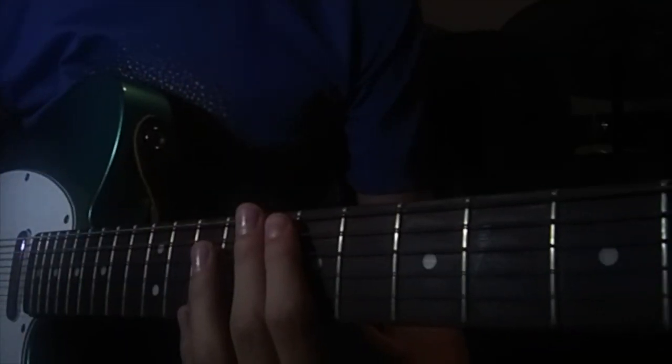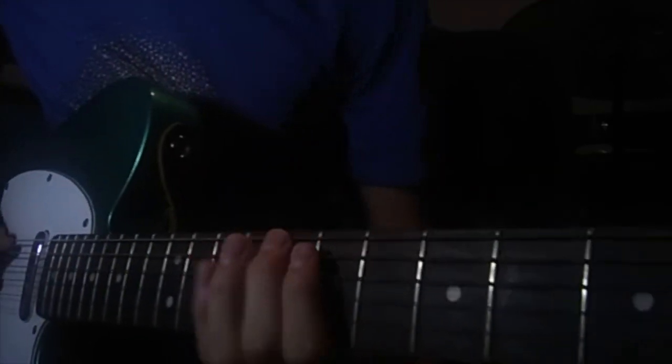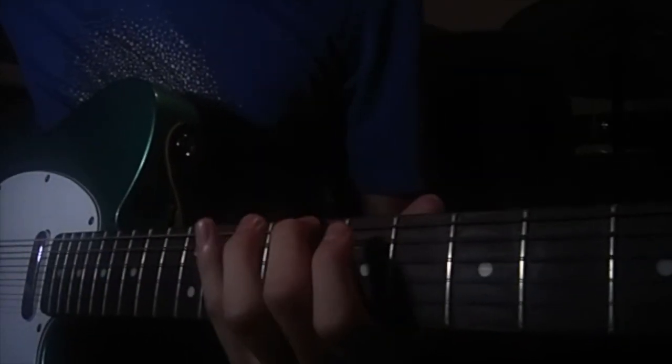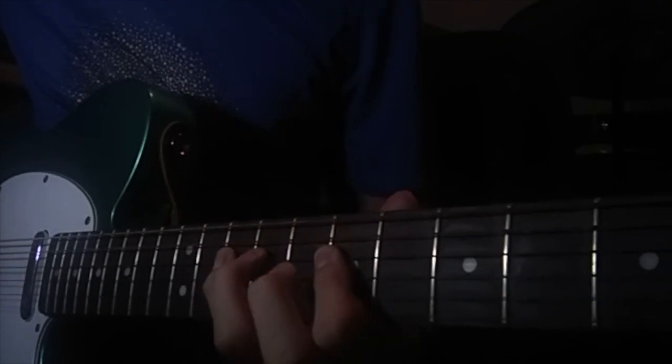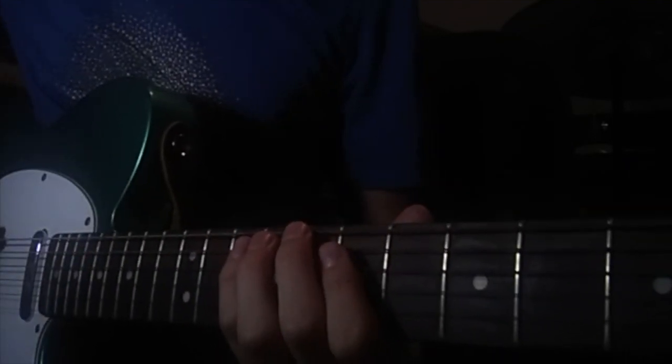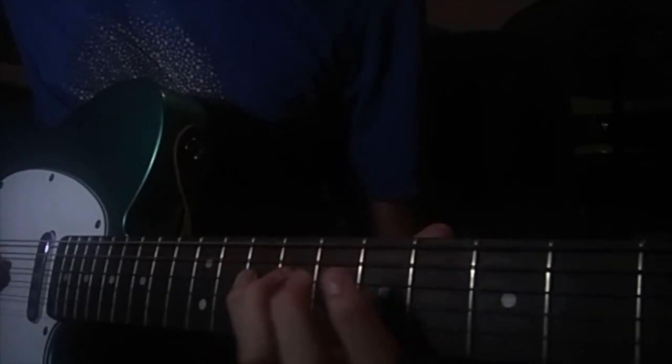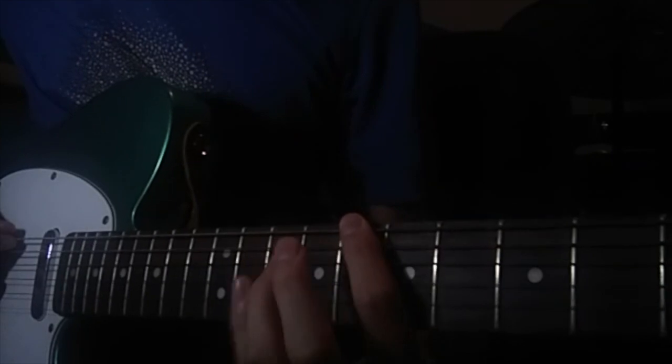It's nice and simple. So we're just using these 7: 1, 2, 3, 4, 5, 6, 7. And then it repeats on the octave, which is another C.